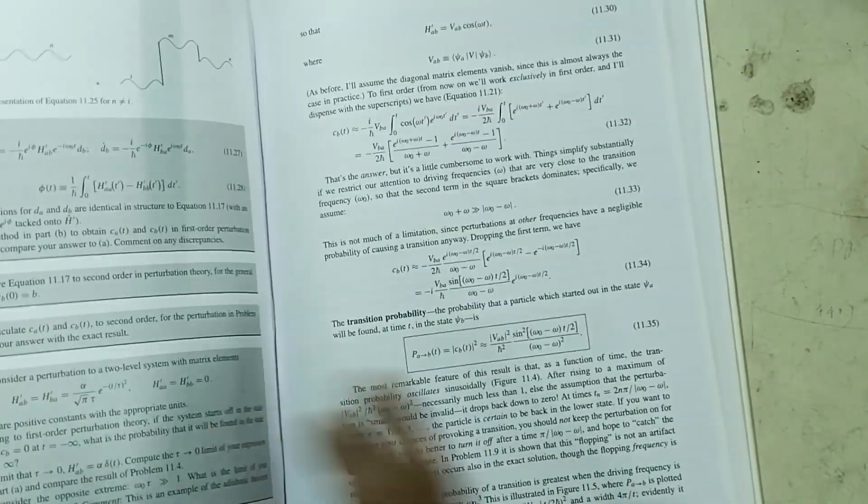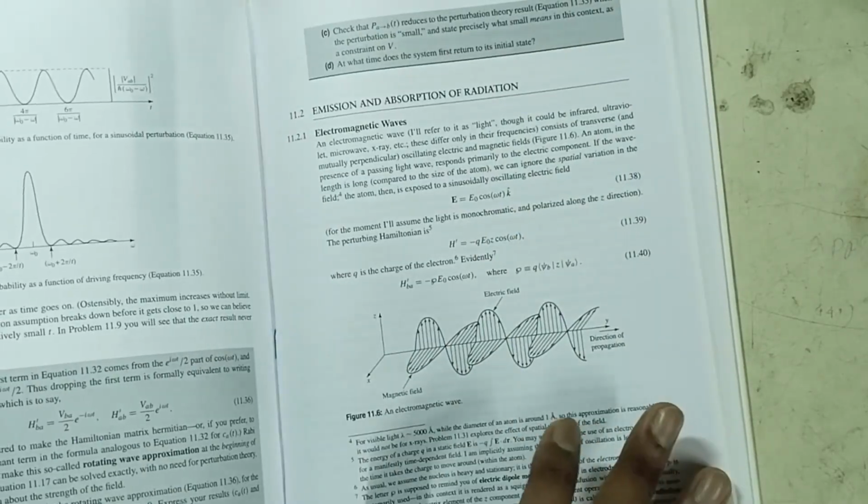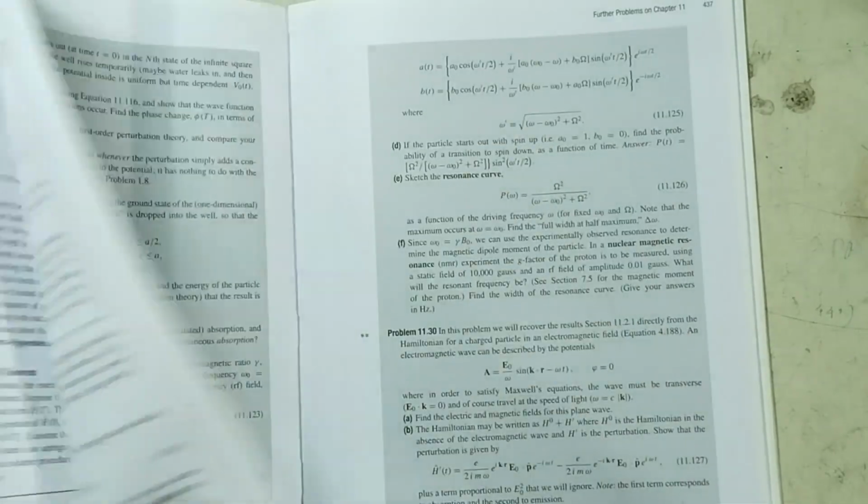So these are the two level systems as I told you. The laser is also given here, some brief of it, the population inversion, then comes the Fermi golden rule, and then comes the adiabatic approximation. There are also some problems of it.